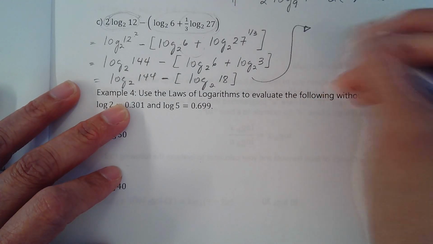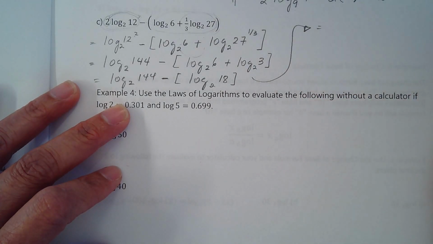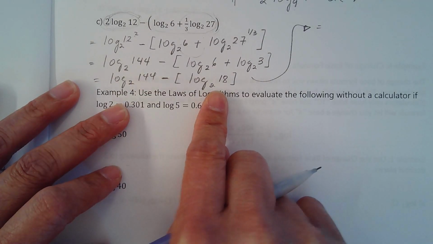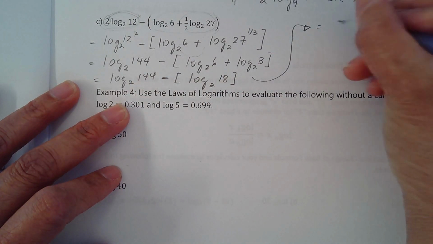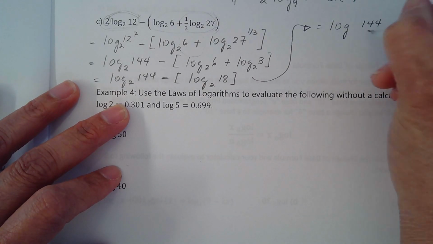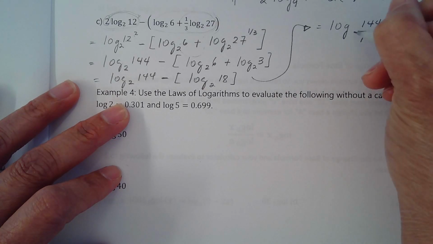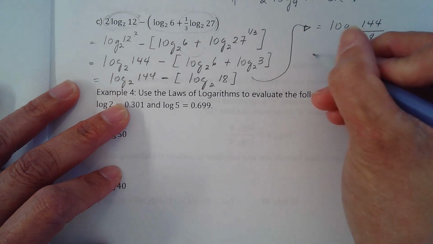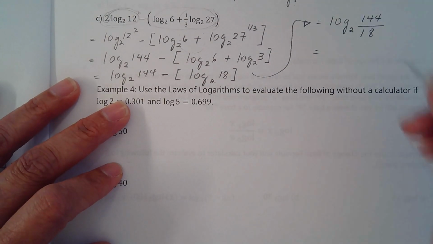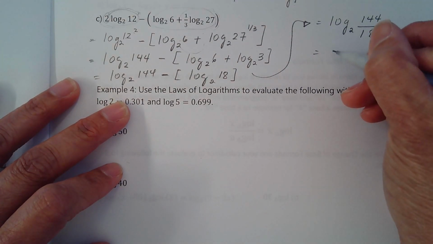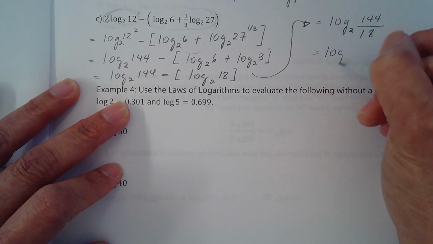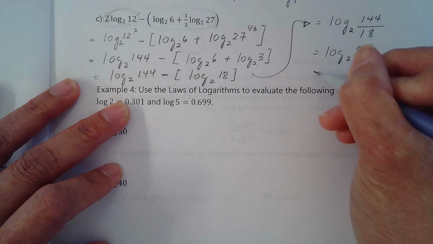Now, these two are getting subtracted, so that means we have to do the division. So log of 144 divided by 18 base 2. It's going to give us log of 8 base 2.